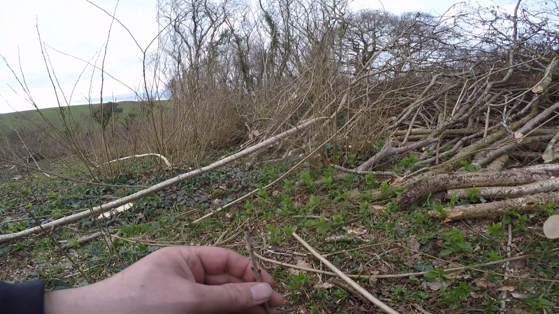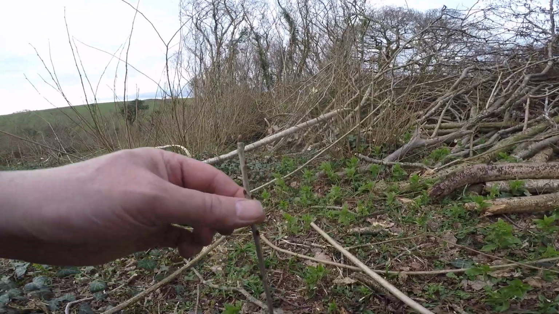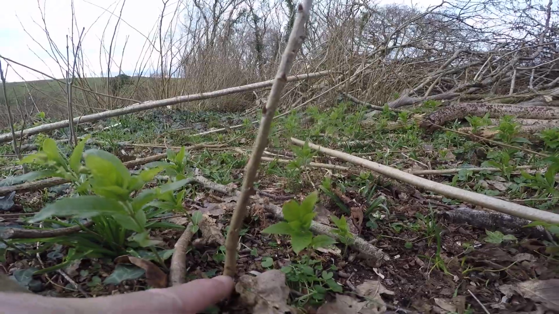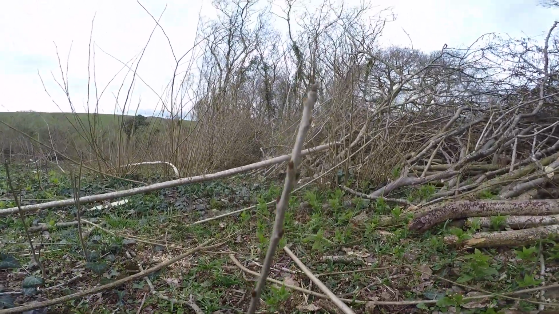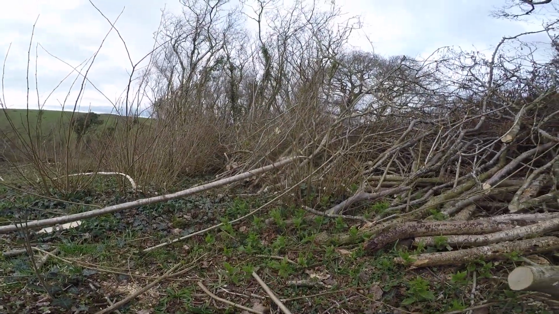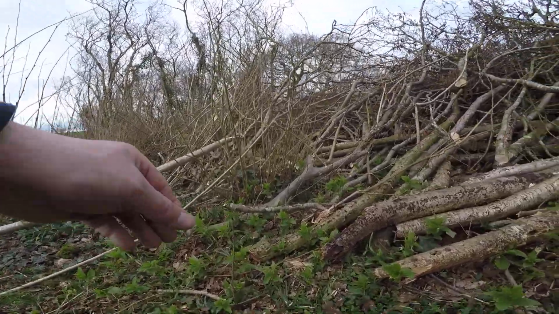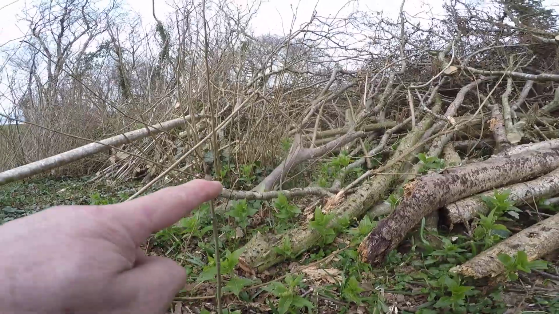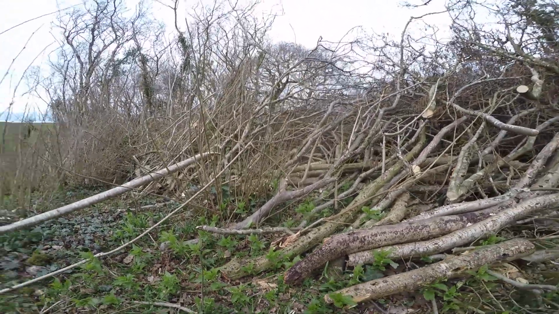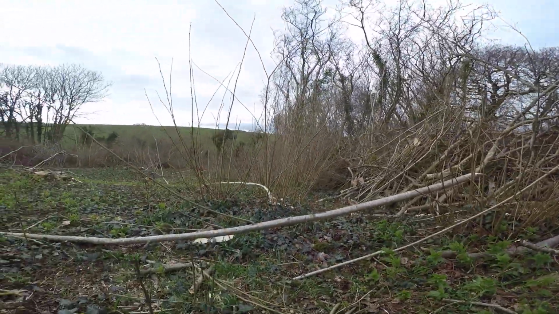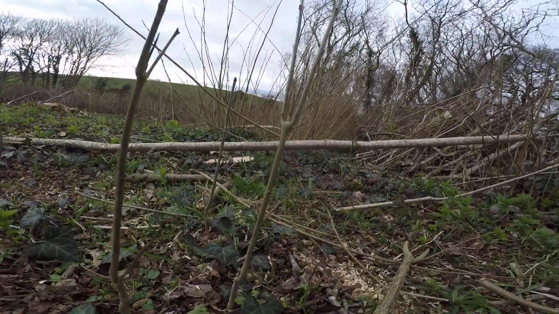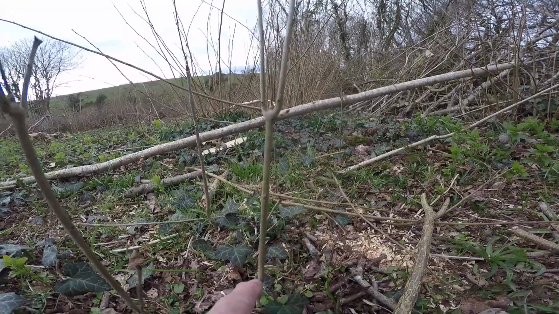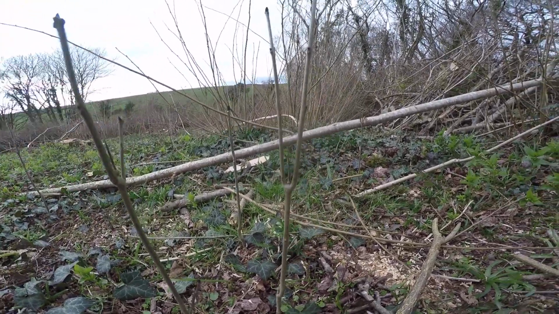This, with the red flushed brown buds, is a cherry, and this is a year's growth. And this ash here, from there to there, is a year's growth. More ashes here, all showing a year's growth. Looks like that one got nibbled off before I put the fence up.